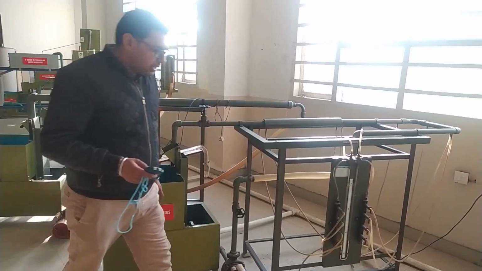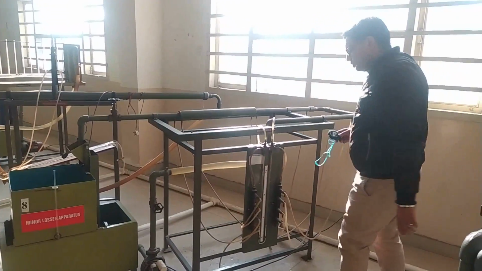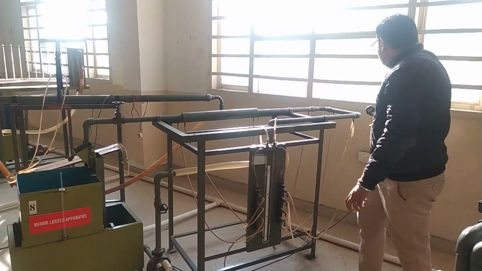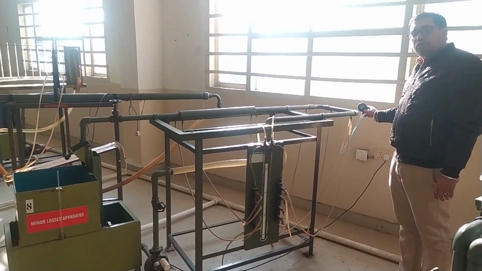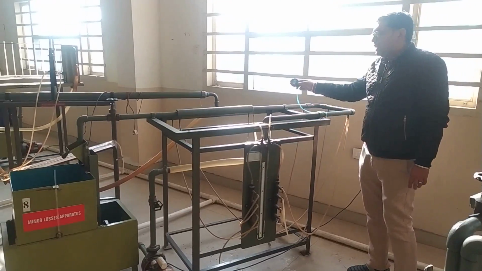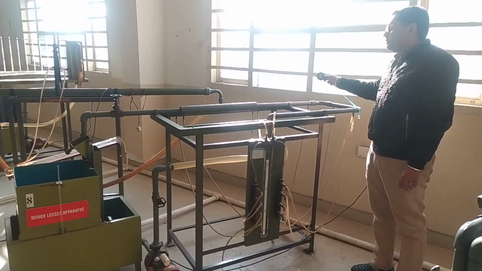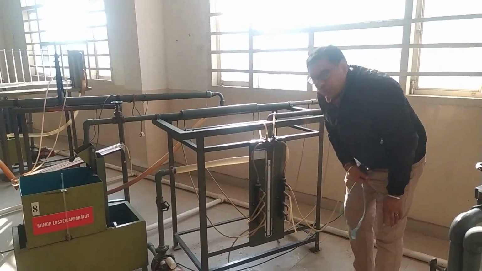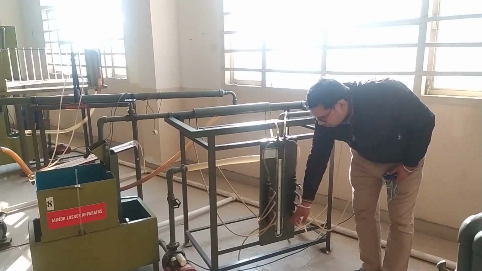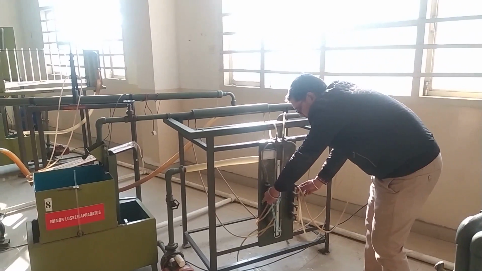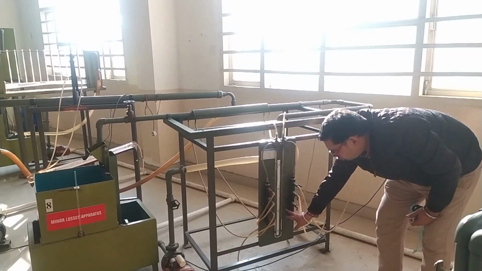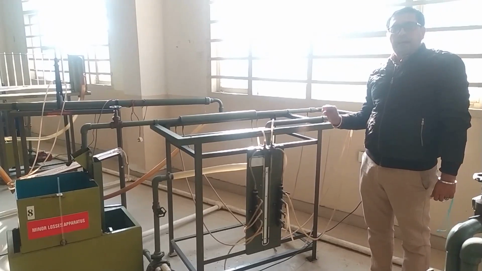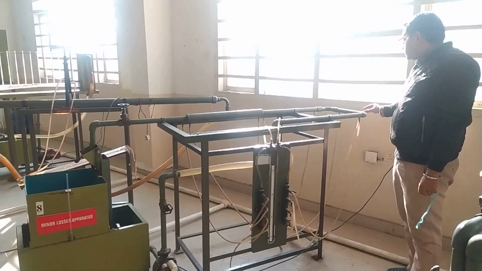Now for the measurement of the height or the head loss, you can see there are these 2 tappings corresponding to the fitting. The change is only minute because the loss is a minor loss.